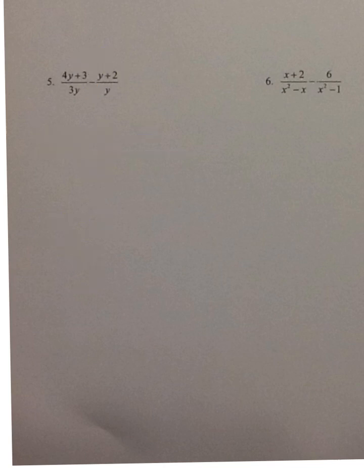Okay, number 6. For number 6, I noticed that I can factor the denominators. The one on the left, x squared minus x, is x times x minus 1. And the one on the right is x plus 1, x minus 1. They both have x minus 1. This one is missing the x, so I have to multiply top and bottom here by x. Now they both have x. They both have x minus 1. Now I have to multiply this one by x plus 1 because that's what it's missing. So I'm going to multiply by x plus 1.